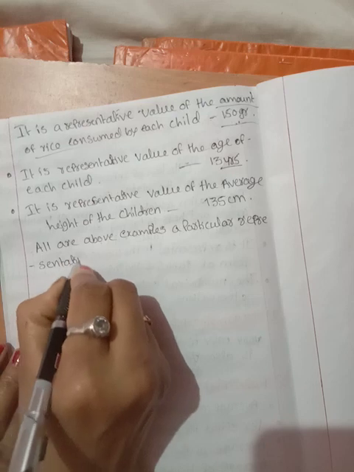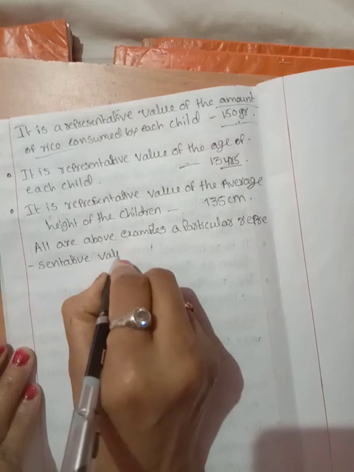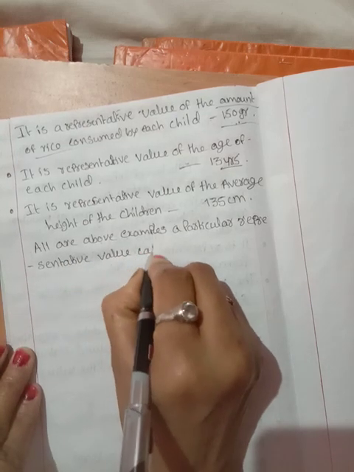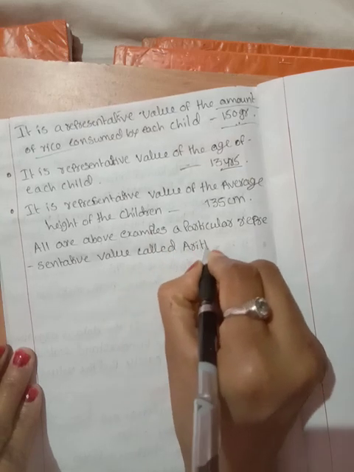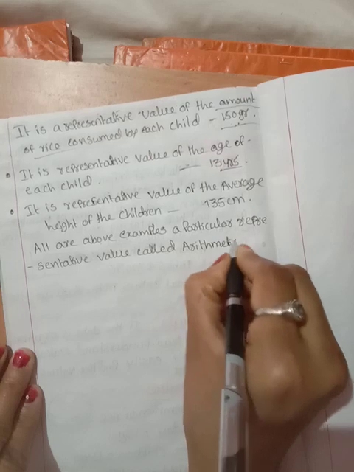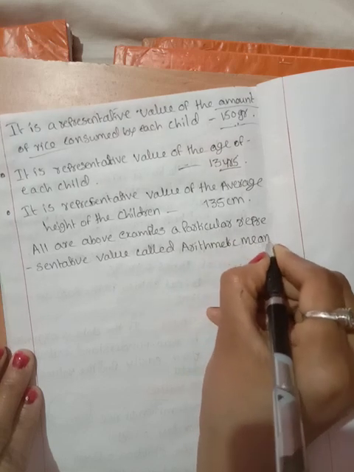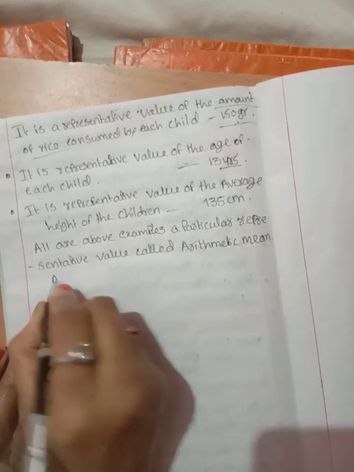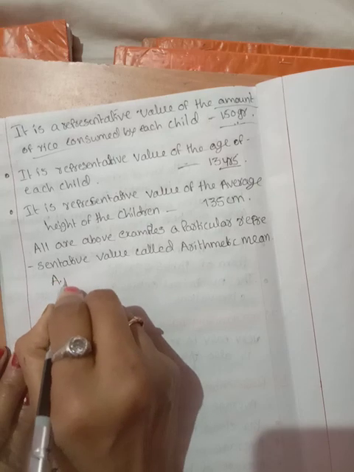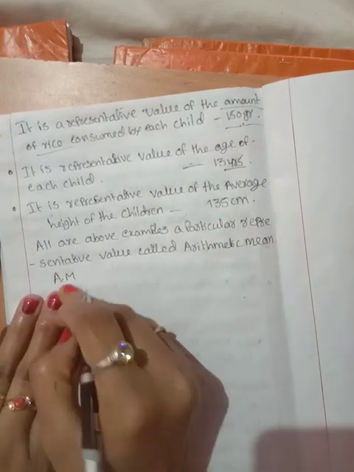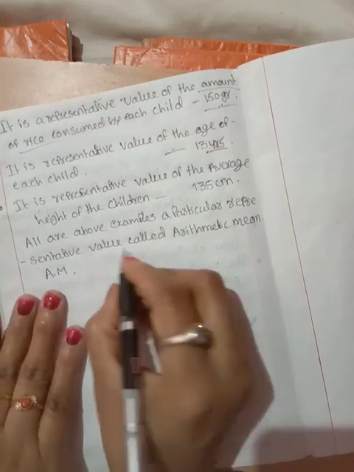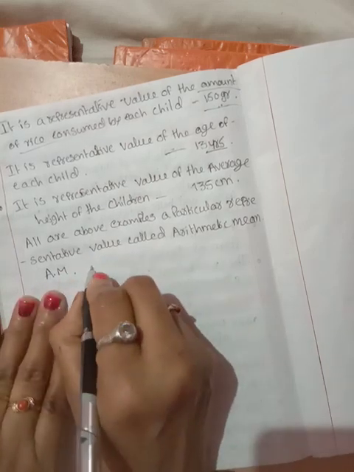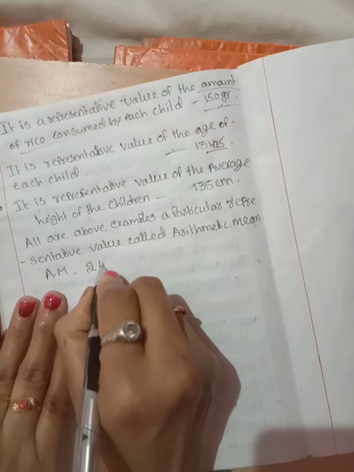This representative value is called the arithmetic mean. Arithmetic mean's short form is AM: A for arithmetic, mean for mean. There are two types of representative values of the arithmetic mean.